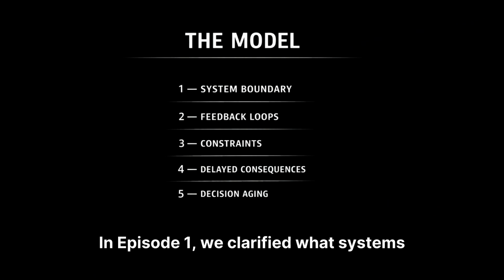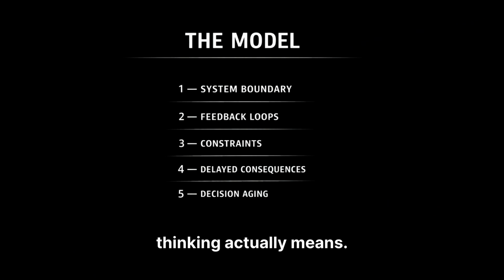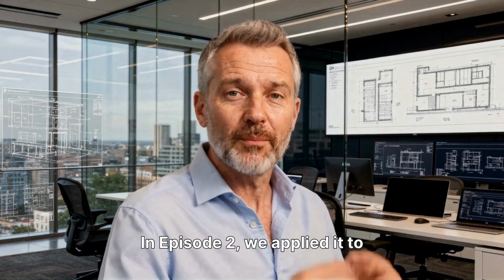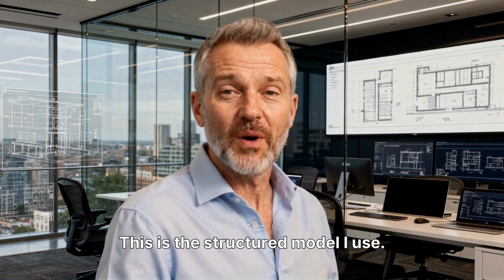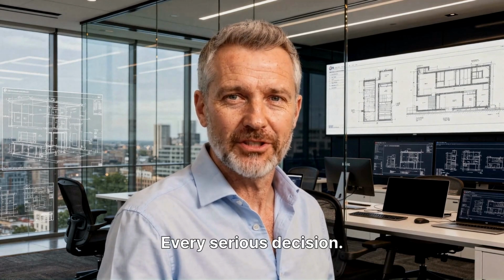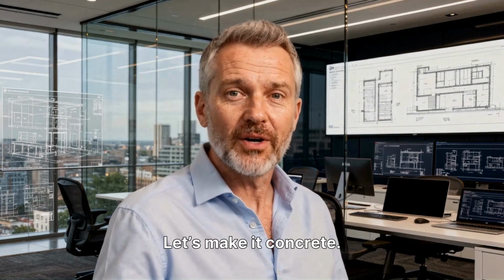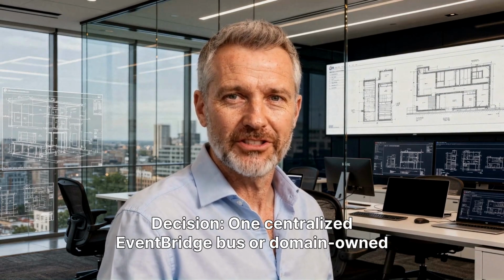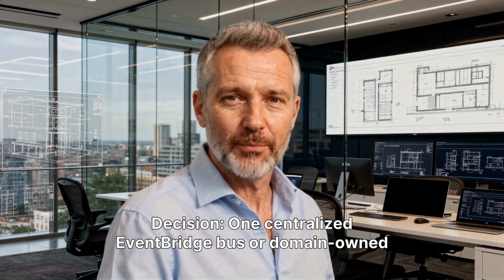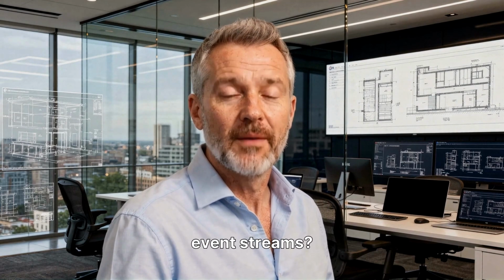In Episode 1, we clarified what systems thinking actually means. In Episode 2, we applied it to cloud architecture. Now we operationalize it. This is the structured model I use. 5 steps. Every serious decision. Let's make it concrete. You're designing an event-driven architecture on AWS. Decision. One centralized EventBridge bus or domain-owned event streams. We will run that decision through the full model.